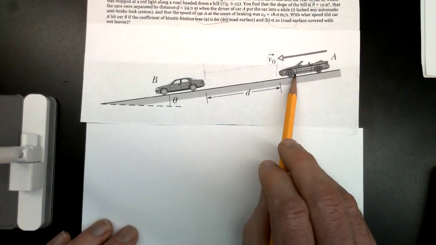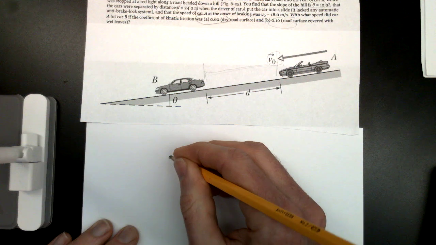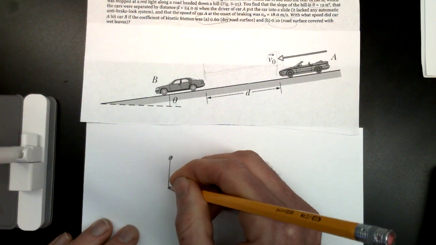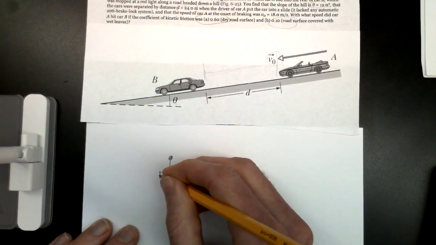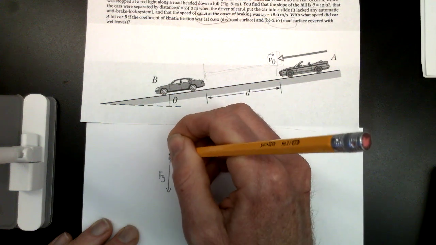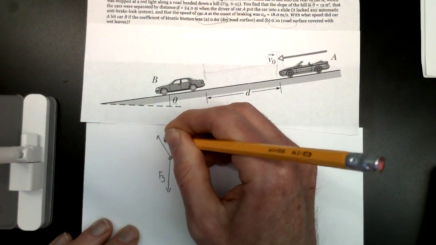So looking at this car right here and drawing a free body diagram for it. So there's the car. We're going to have force of gravity going down. We're going to have normal force going up in this direction. And then we're going to have friction going in this direction.